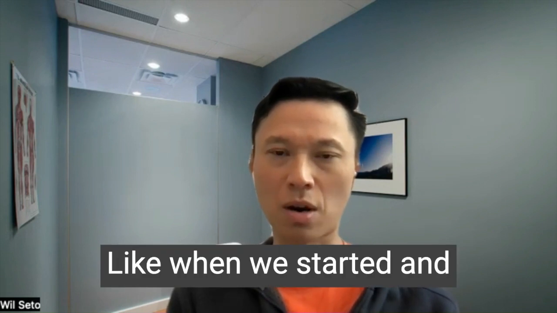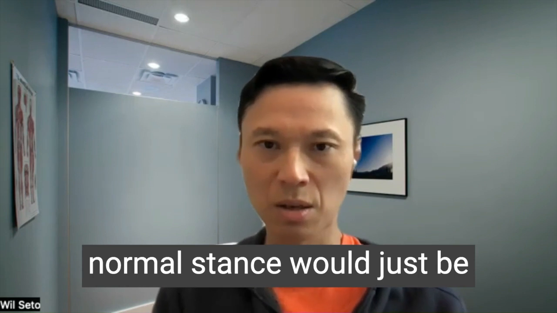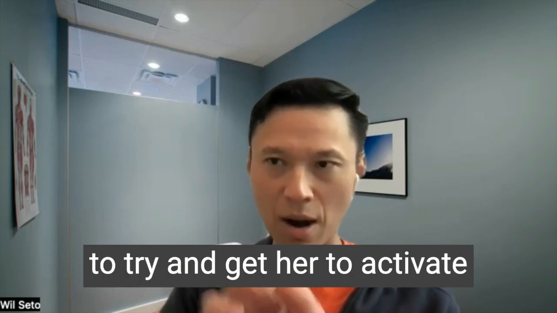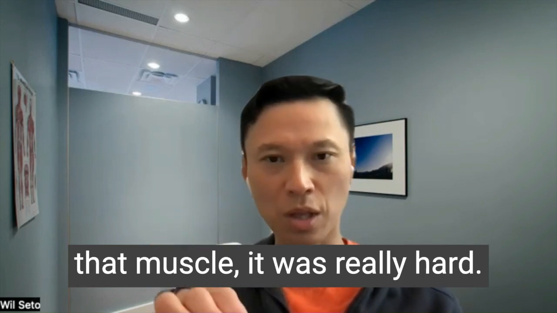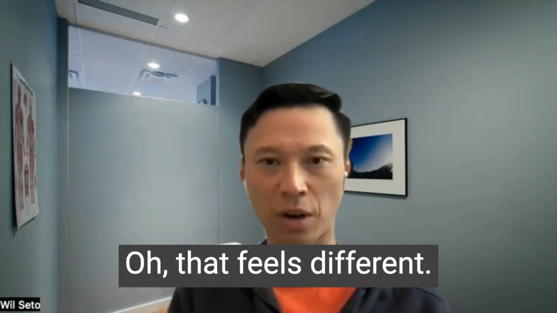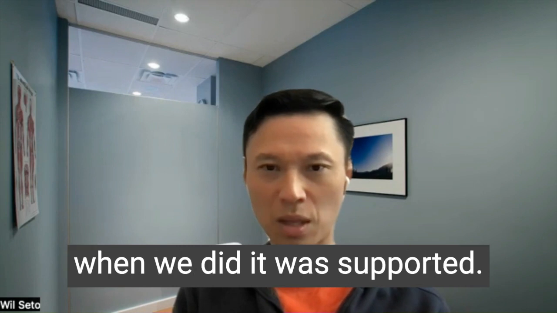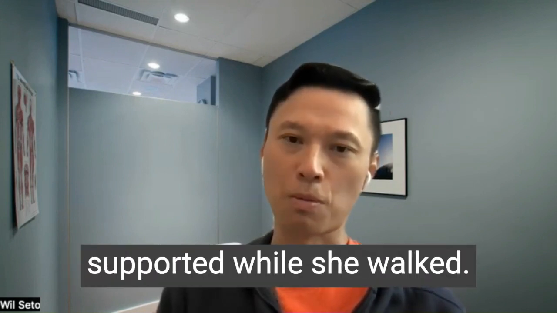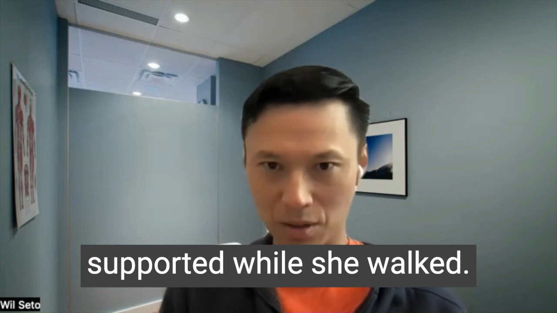When we started, and here's the interesting thing, her normal stance would just be in that collapsed position. That's her comfortable stance. To try and get her to activate that muscle was really hard. But when we did, it's like, oh, that feels different. And then you could see, when we did, it would support it. So the challenge is keeping her supported while she walks.